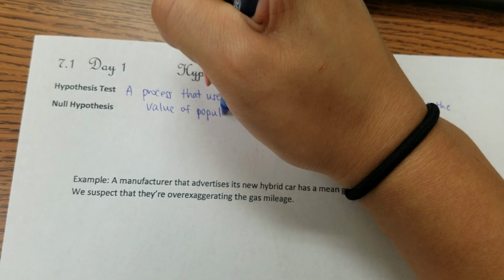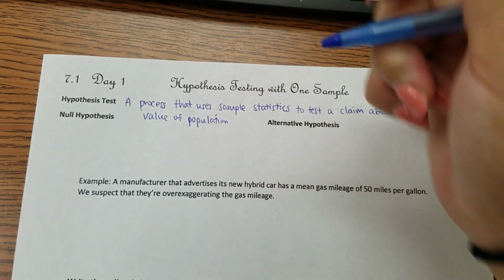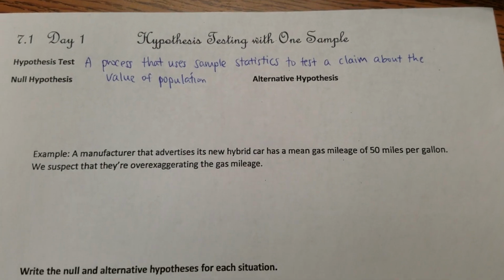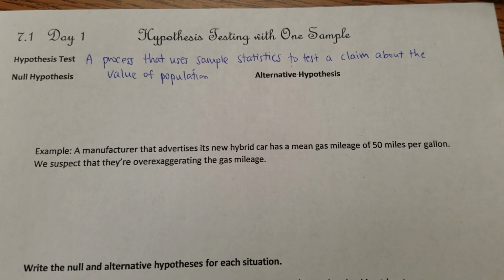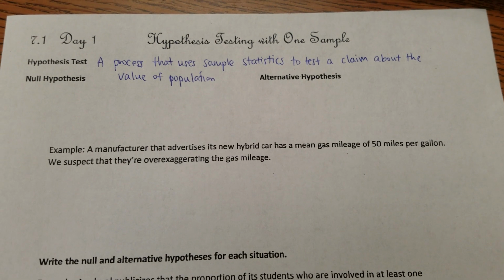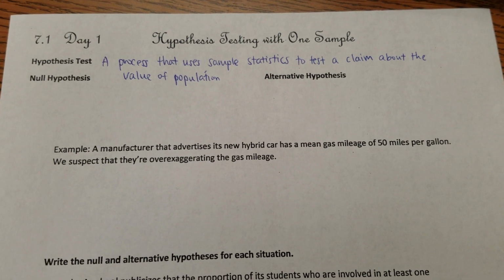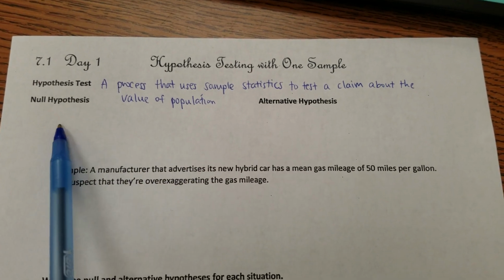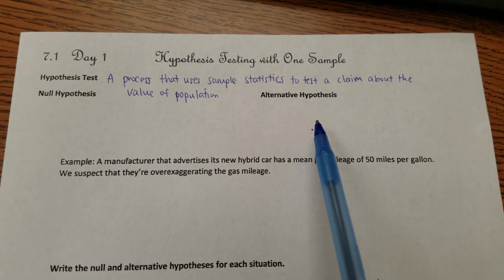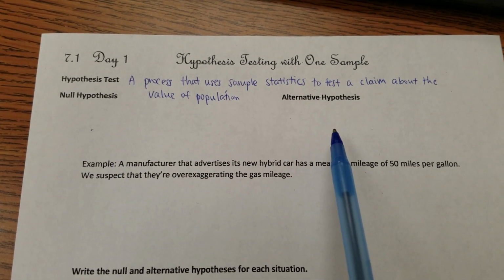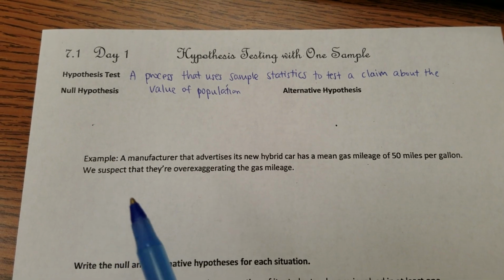So if we claim that the mean of something is this number, we want to be able to see if that's right or not. Like in science, before we start any study or a hypothesis test, we start with our hypotheses, and we write two of them. One is called the null hypothesis, the other is called the alternative hypothesis. We're basically trying to prove one or the other is correct. These are always going to be opposites of each other.